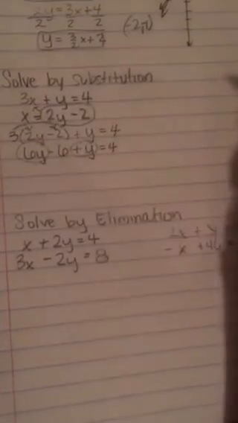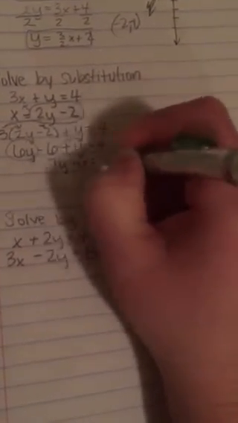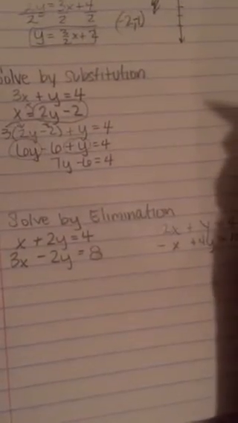Okay. The next step is to combine like terms. If you like to, circle your like terms or underline them. 6y plus y is 7y, minus 6 equals 4. We're going to add our 6 because remember, we want to get y by itself. 7y equals 10.